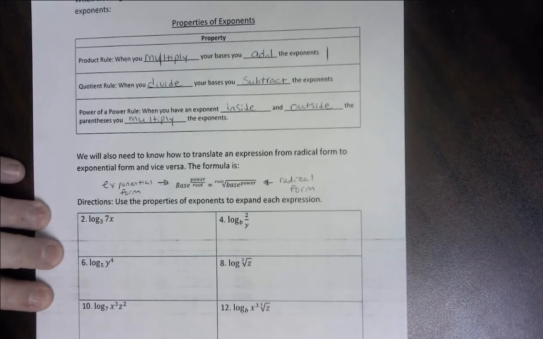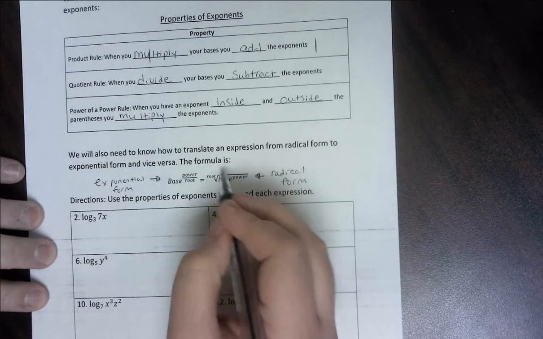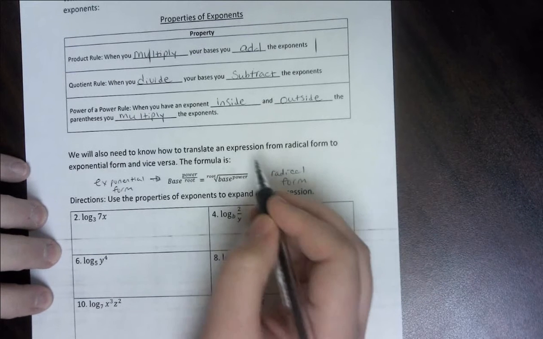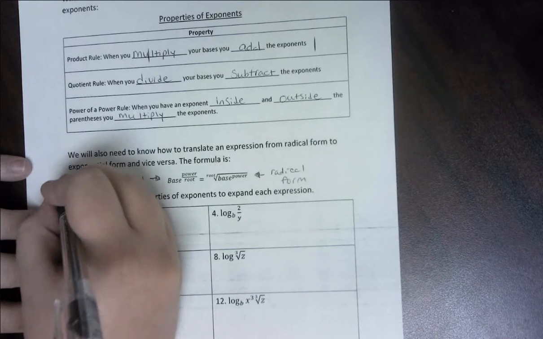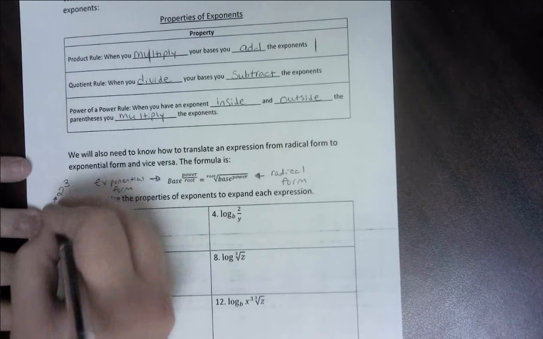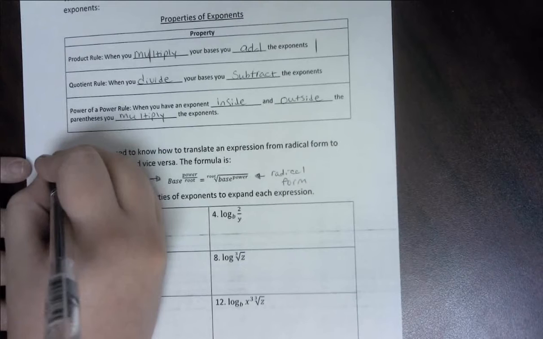In this section, they're going to give us the radical form, and we're going to need to put it in exponential form so we can write it correctly. So anytime that you've got, let's say, 2 to the third power, the 2 would be considered your base, and that 3 would be considered your exponent.